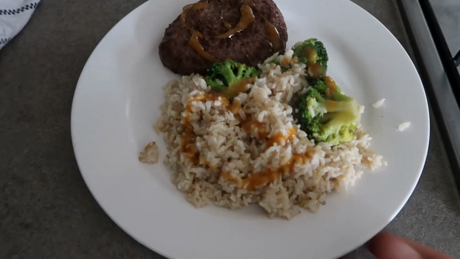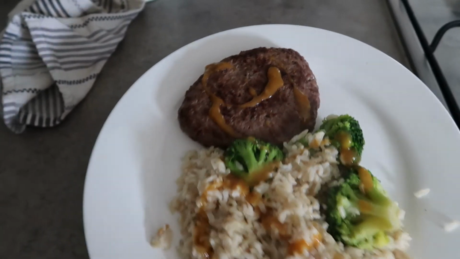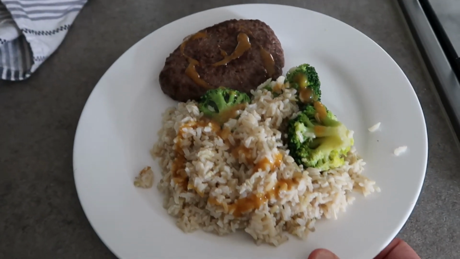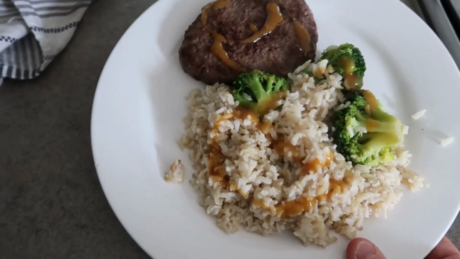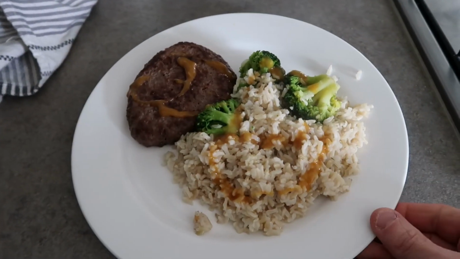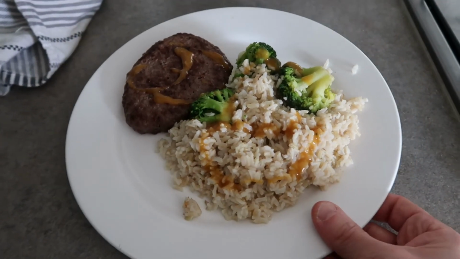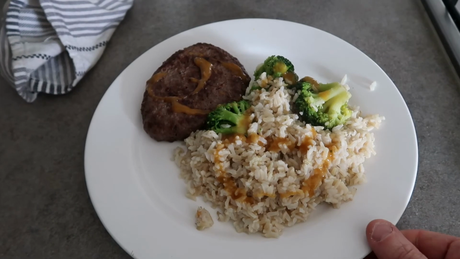So as you can see, I've got my rice, broccoli, steak, and also a bit of Nando's spicy sauce on there. Gotta love a bit of Nando's. It gives it a bit of extra flavour, particularly on the rice, as it gets a little bit plain and boring, and there's nothing worse than boring food.